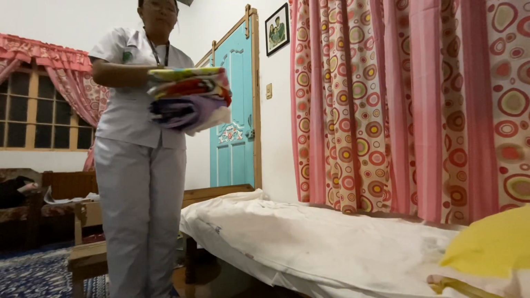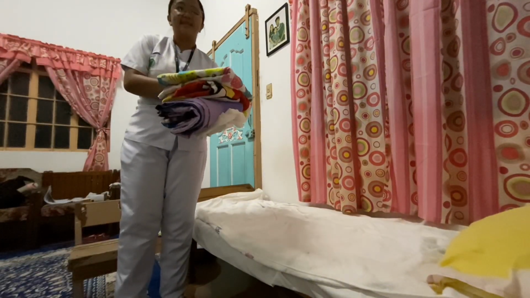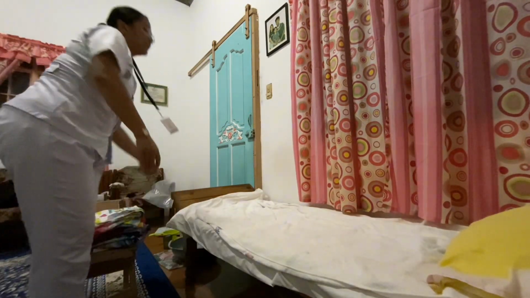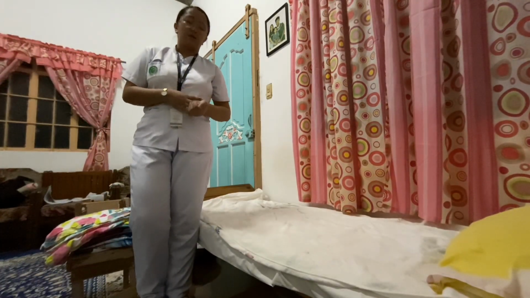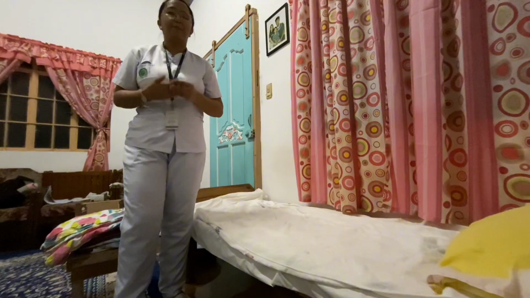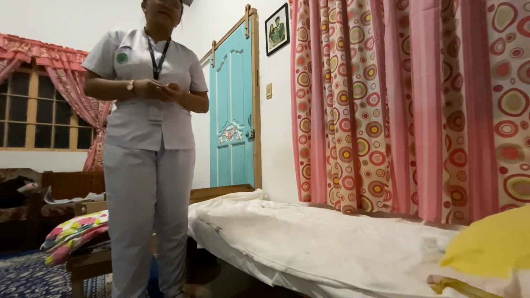So I've already prepared all the equipment needed, which is the clean linens that will be used later on, and I've put them over the table. I've also prepared a clean pair of gloves and also alcohol. So now I'm going to perform my hand hygiene and put on PPE as indicated to prevent the spread of microorganisms.